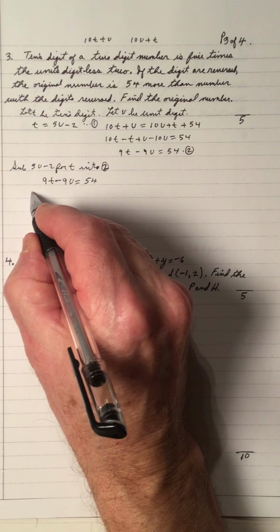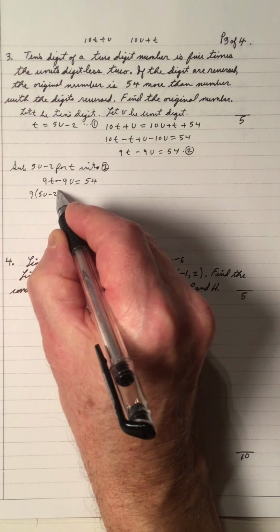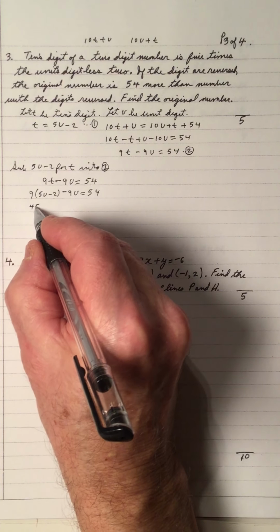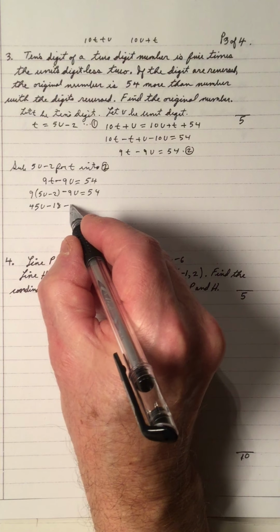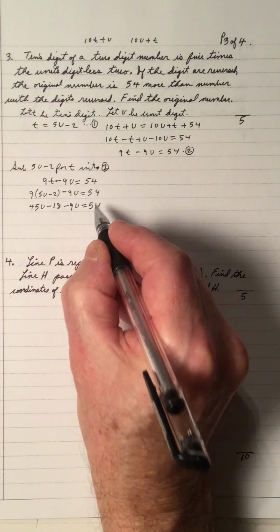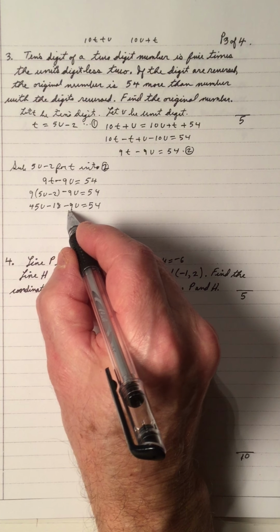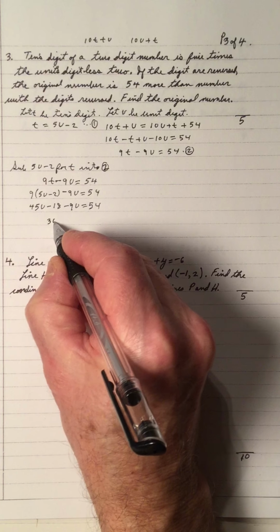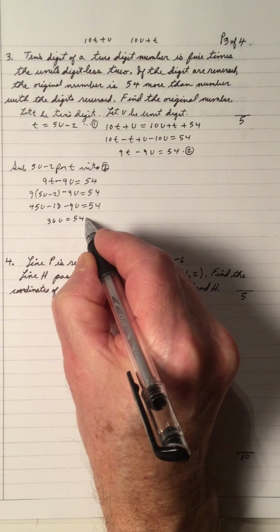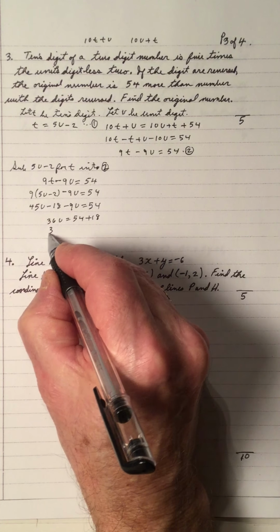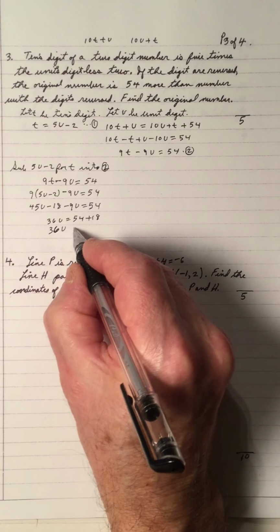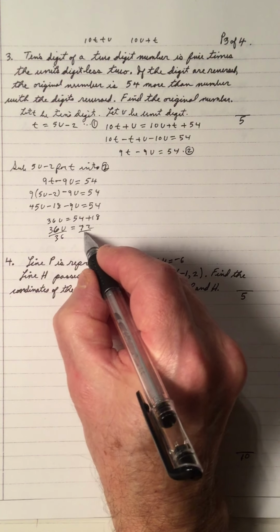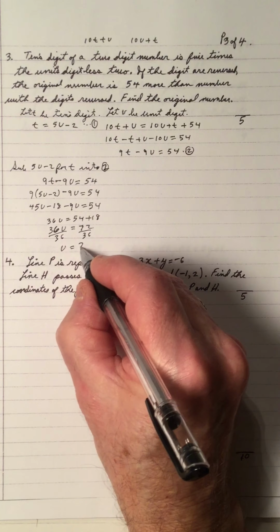Now I'm subbing in for t, so 9 times 5u minus 2 minus 10u equals 54. Multiply: 45u minus 18 minus 10u equals 54. Tidy that up and I get 45u minus 10u is 35u... equals 54 plus 18. So 36u equals 72. So when I divide by 36, u becomes 2.